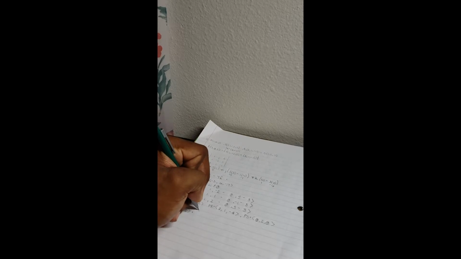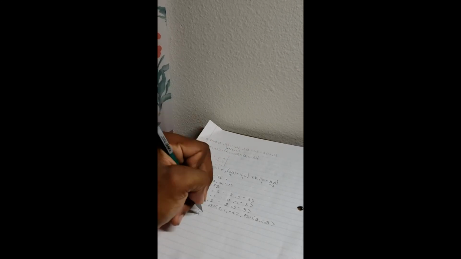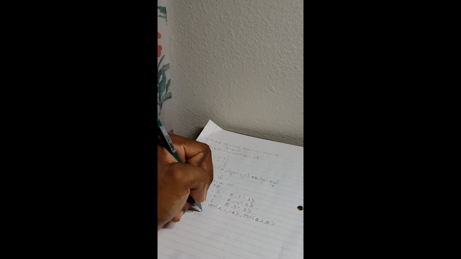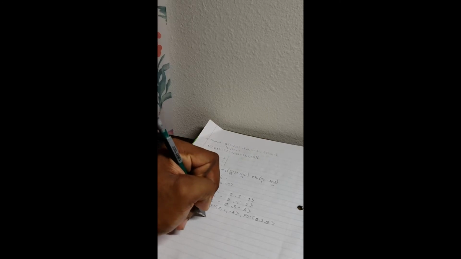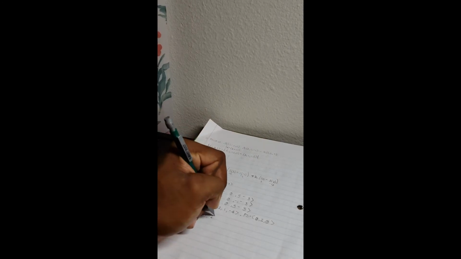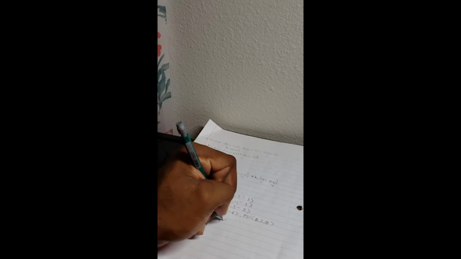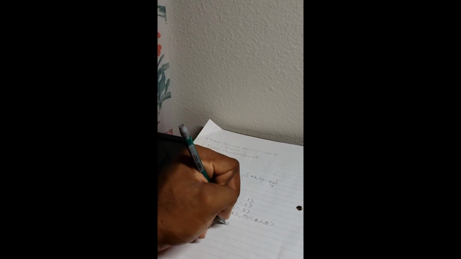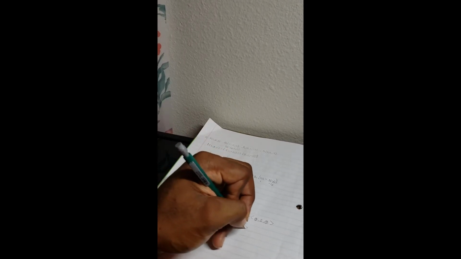We again do the triple product of all three. So for this, we would have 0, -2, 2 dot the value of the cross product of PR and PS, which is 2, 1, -4, cross 0, 2, 0.